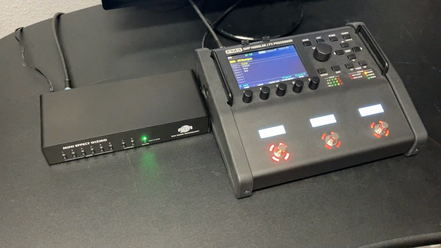And as I mentioned last time, the Mini Effect Gizmo has a 7-pin connector on its rear, but using a 5-pin MIDI cable is fine. Just make sure that the gap in the pins is pointing up. So we've got our 2 things together here.